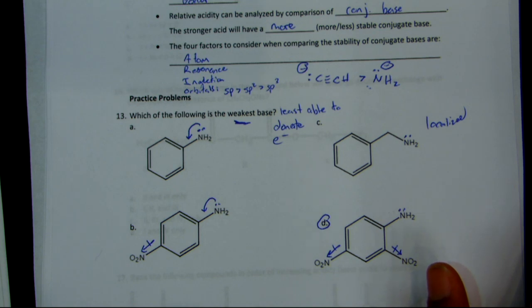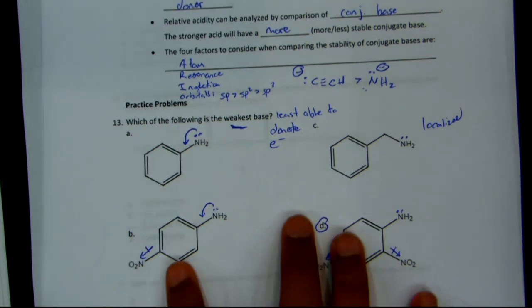So activators would be stronger bases, if there's activators on the ring, yes. If there was a deactivator, deactivators make that proton more acidic.